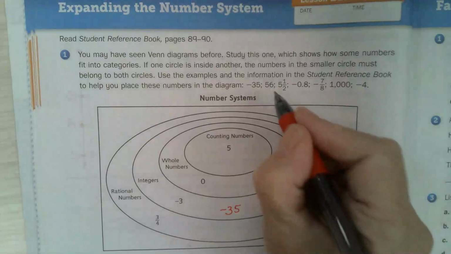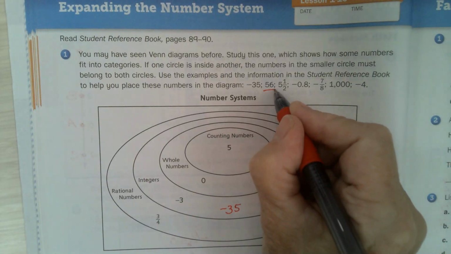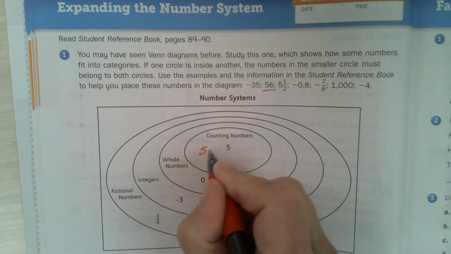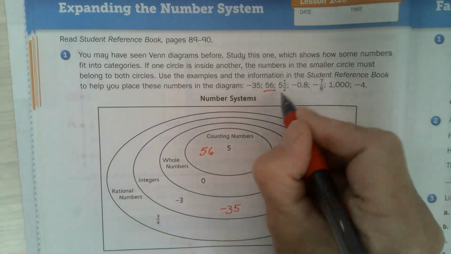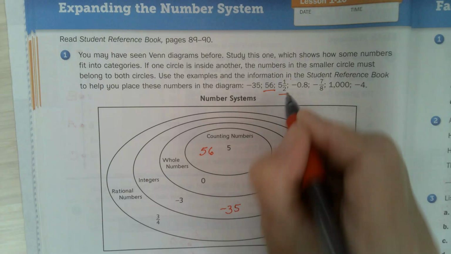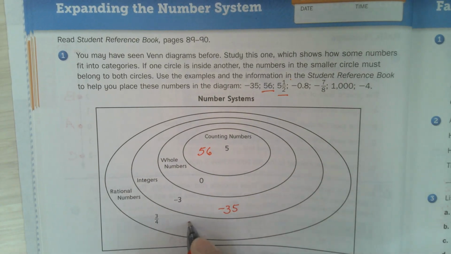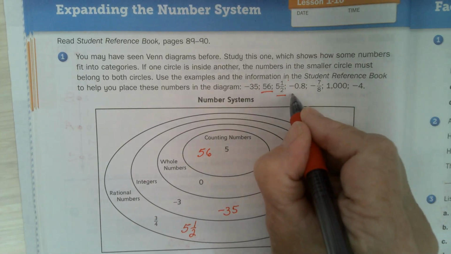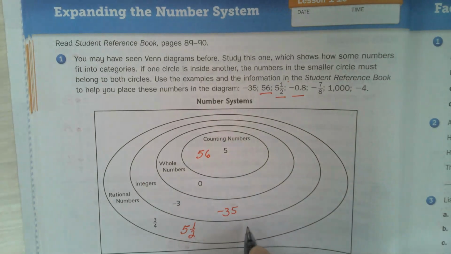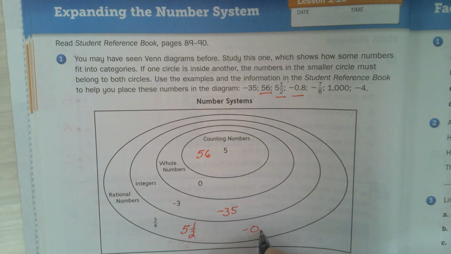All right, now 56 is a counting number. 5½ is going to be a rational number. It's going to go in this circle. -8/10, that is a decimal.